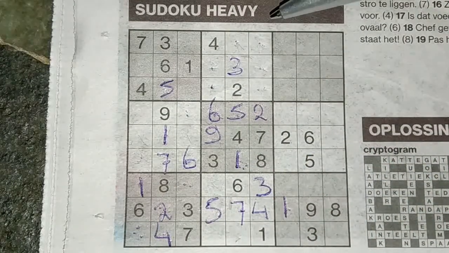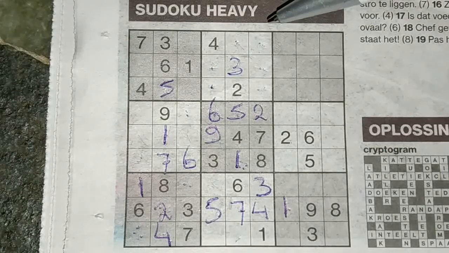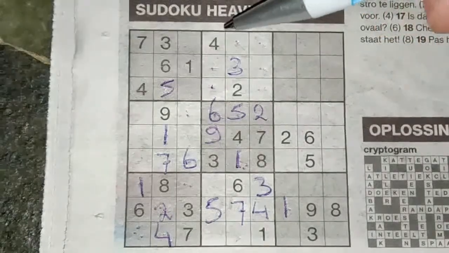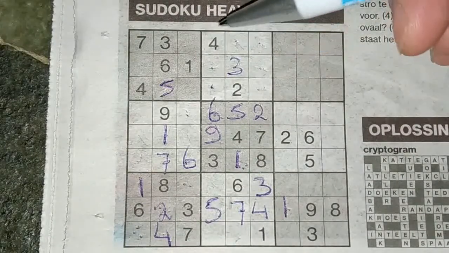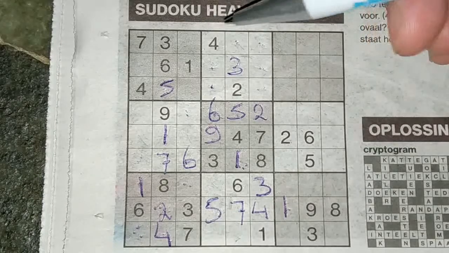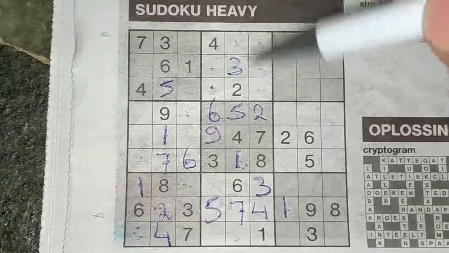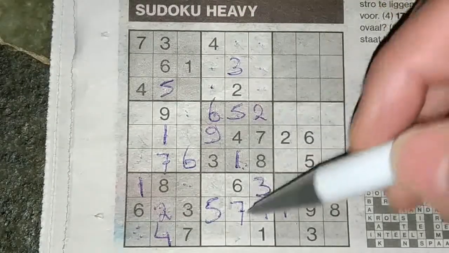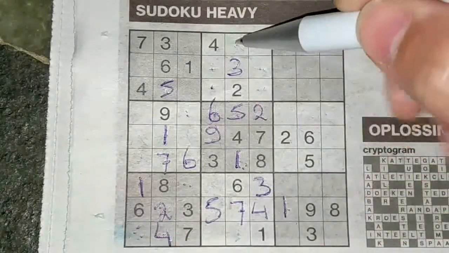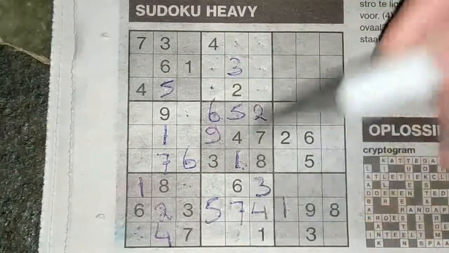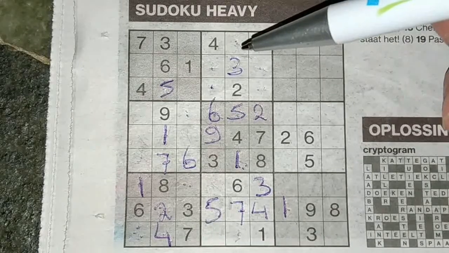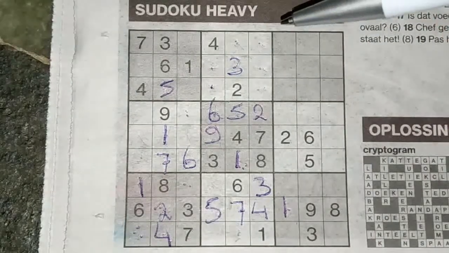Then these two missing numbers are 8 and 9. I cannot fill this yet. Need to wait.